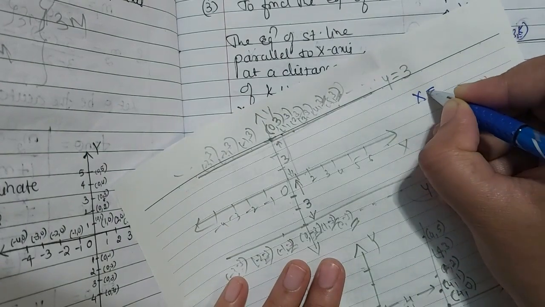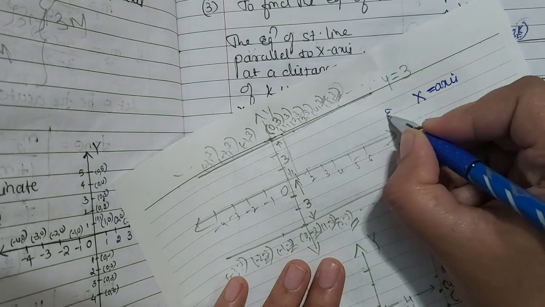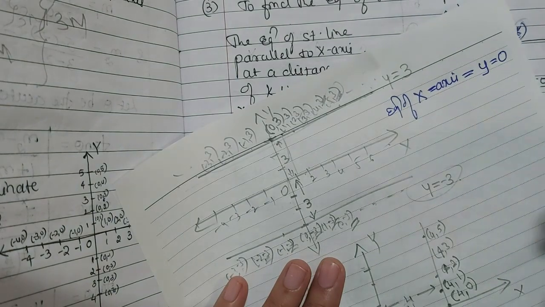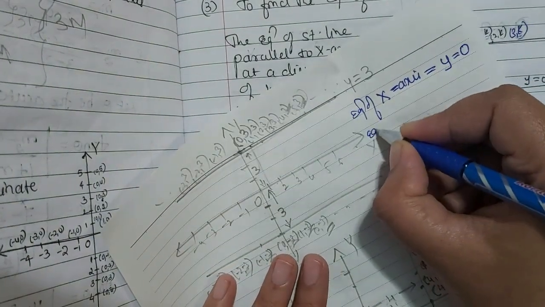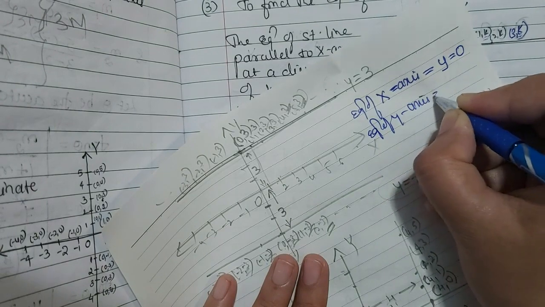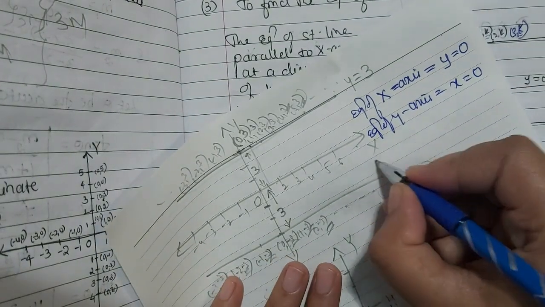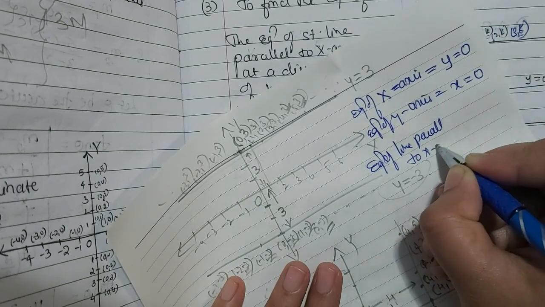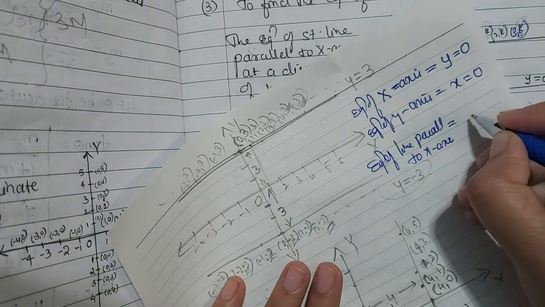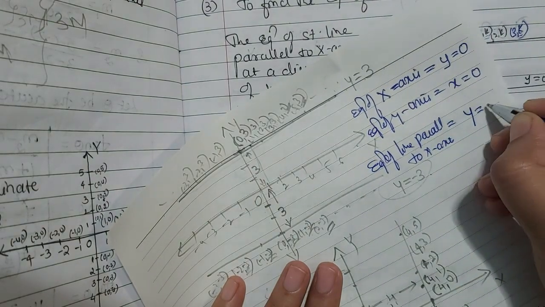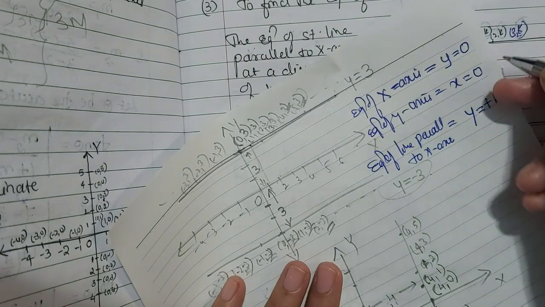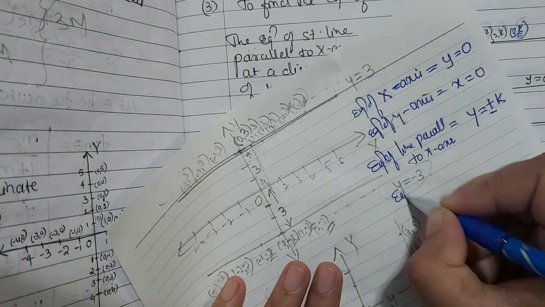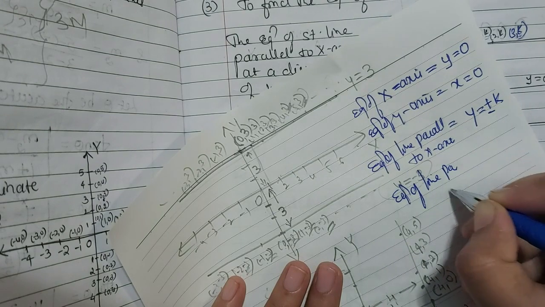Equation of the x-axis: y is there, that is y equal to 0. Equation of the y-axis: x is there, that is x is equal to 0. Equation of a line parallel to the x-axis: you represent it with y. y is equal to +k means above the x-axis, -k means below the x-axis, parallel. Equation of a line parallel to the y-axis.